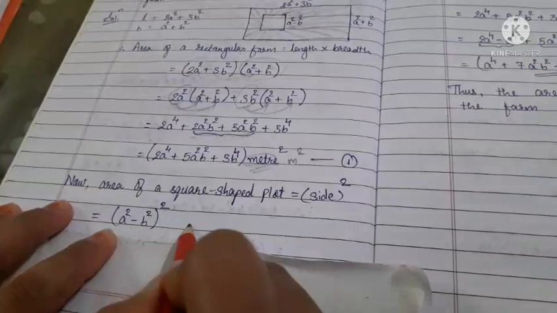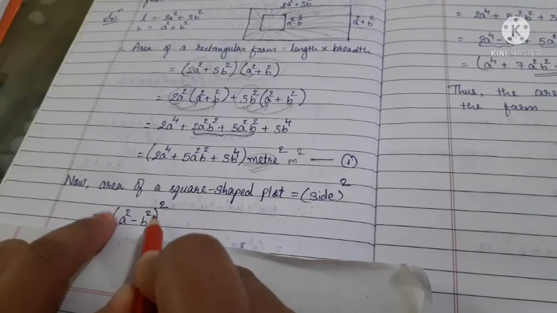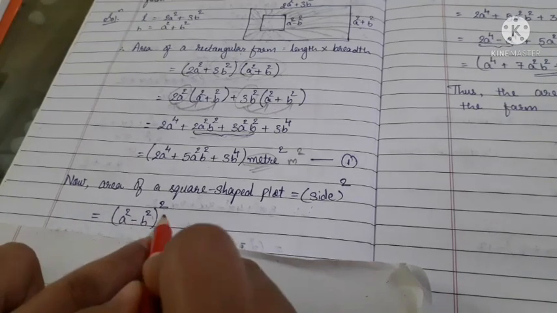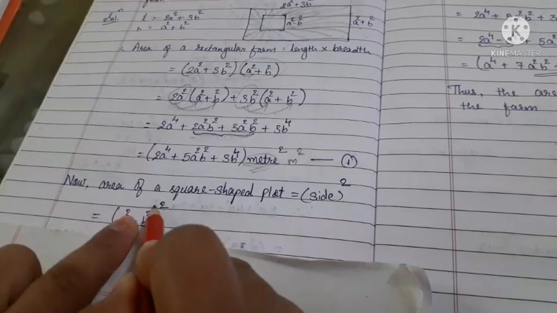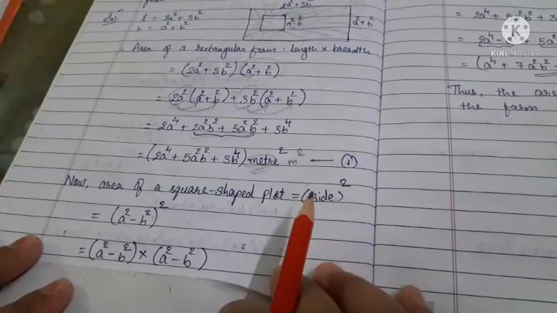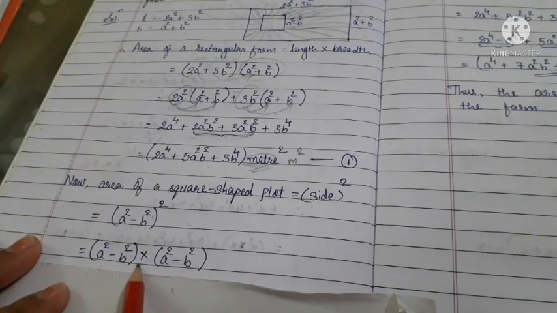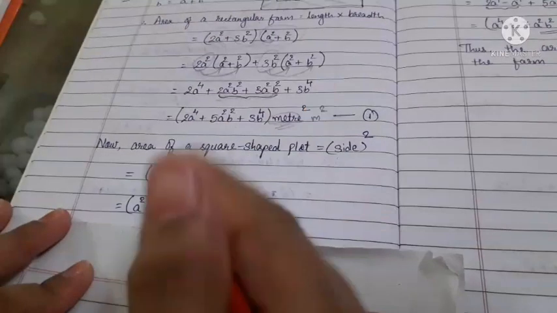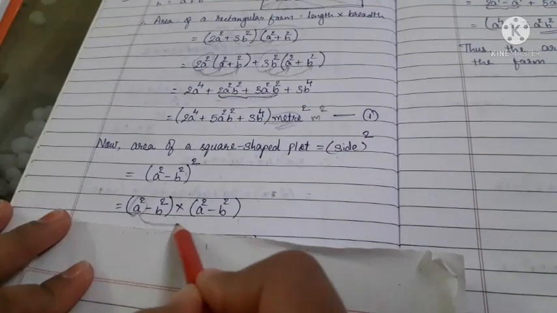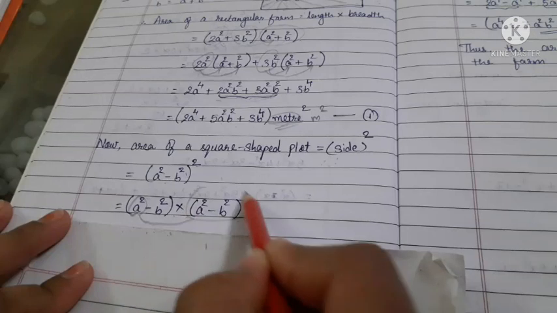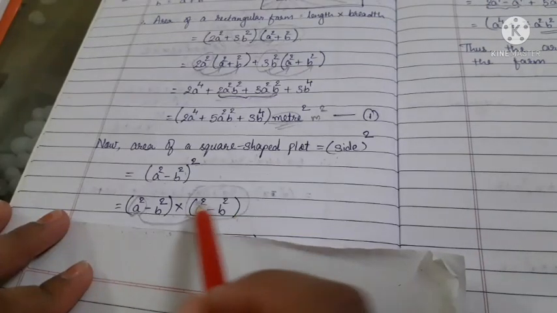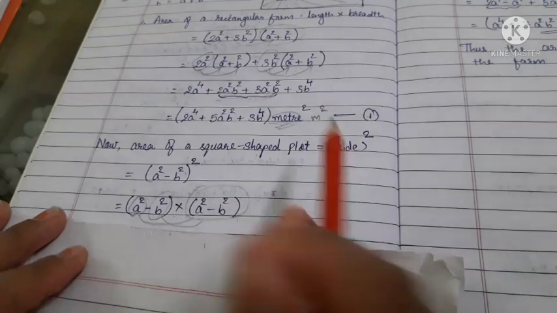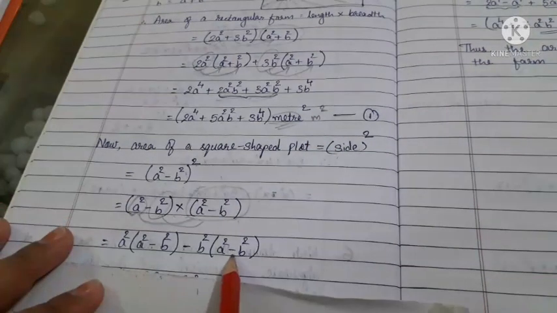When you write square, it means you have to multiply what is given in the bracket twice. That means a square minus b square into a square minus b square, two times you have to multiply. So I wrote it first this way. Now, as usual, first term you hold and multiply with the entire polynomial. Similarly, the second term you choose and multiply with the entire polynomial.